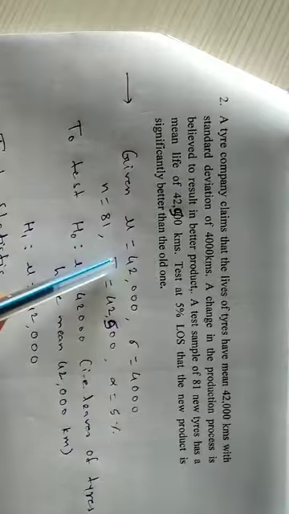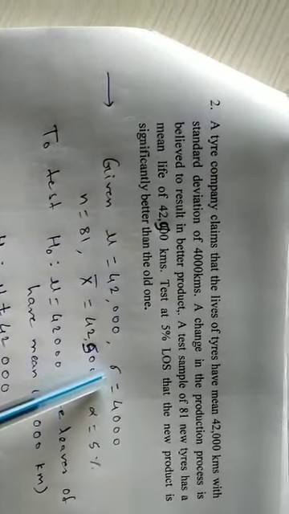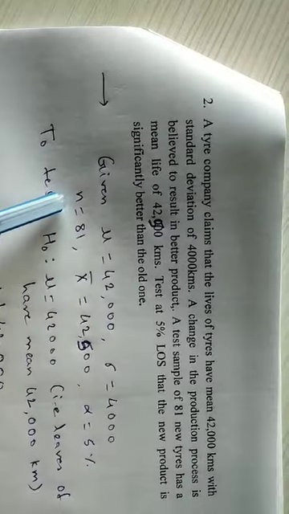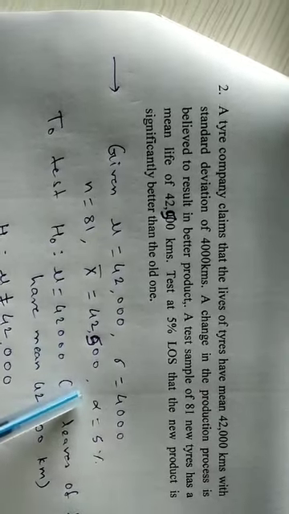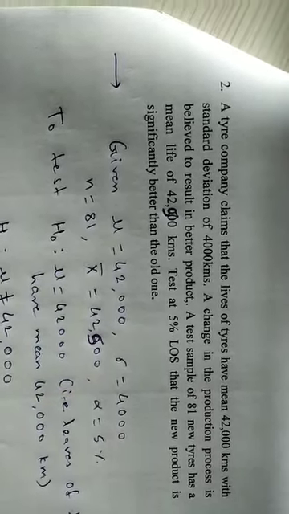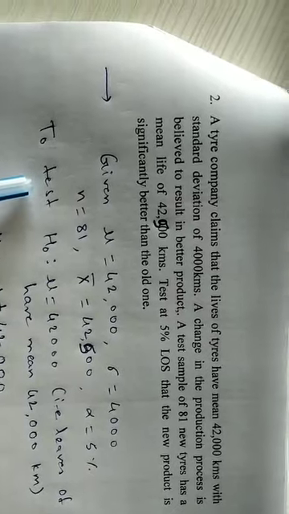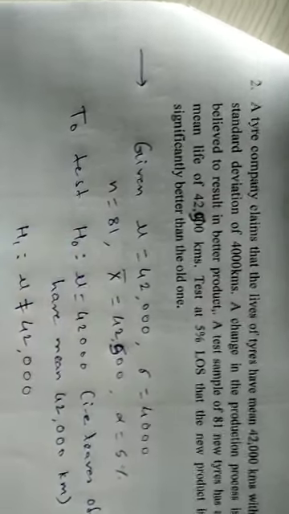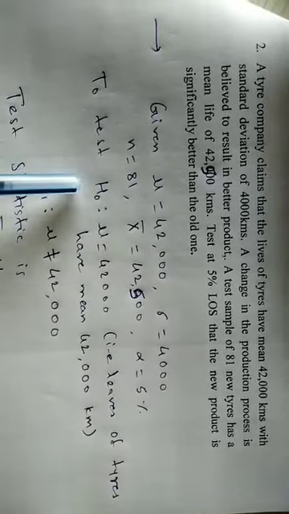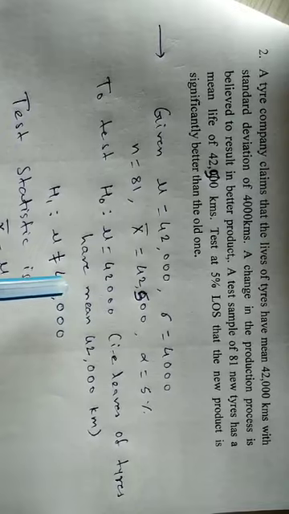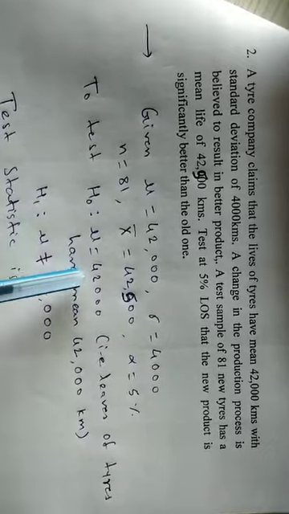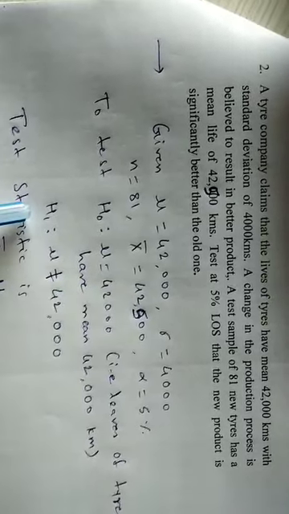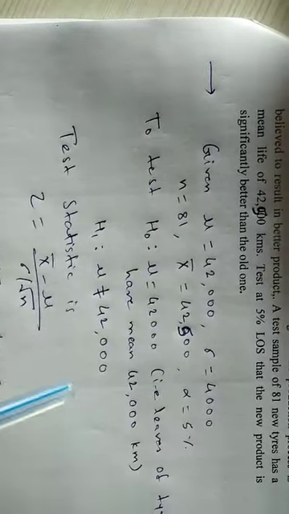So given things are, mean of population is 42,000. Standard deviation of population is 4000. Sample size is 81. Mean of sample is 42,500 and level of significance is 5%. Now we have to check here. So in this we are using null hypothesis and alternate hypothesis. Null hypothesis is the mean life of tires is 42,000 km. That is, H0 is defined by mu equal to 42,000. And alternate hypothesis is it is not 42,000. So we have to check it.